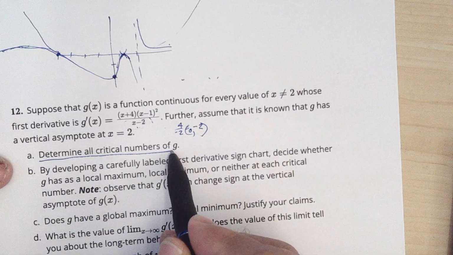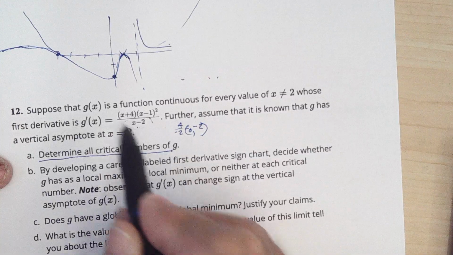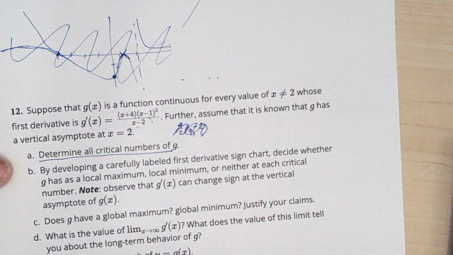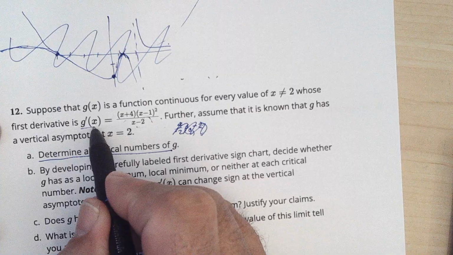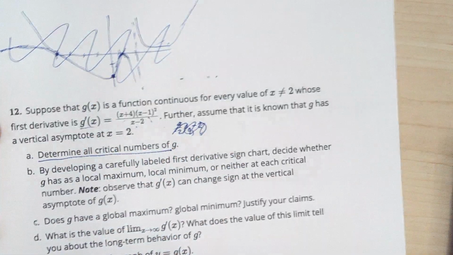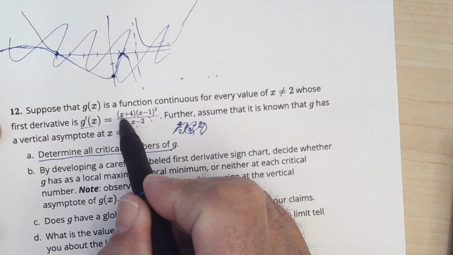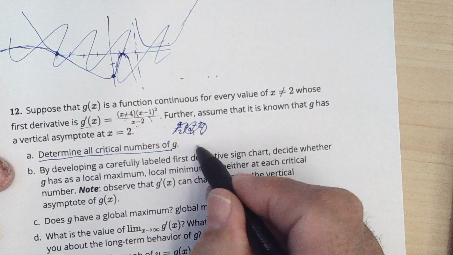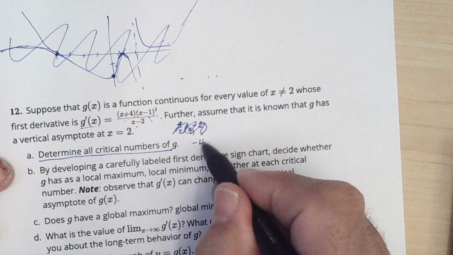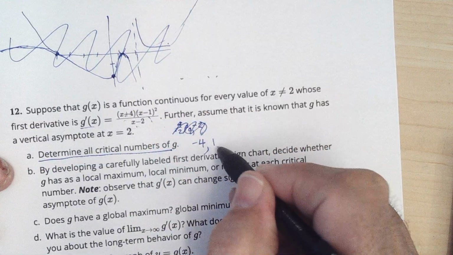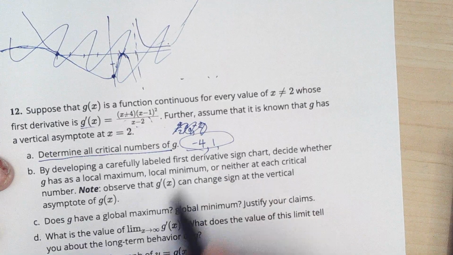Determine the critical numbers of G. So we need, oh, my. Forget everything I just said. I thought this was G. This is the derivative. The derivative looks like this. So the critical numbers are when this is 0, which is at minus 4, and at 1 makes that be 0, and that's it. Those are the two critical numbers.